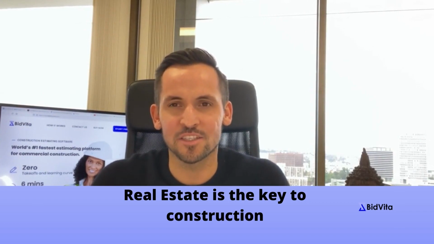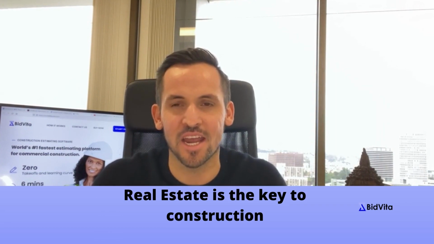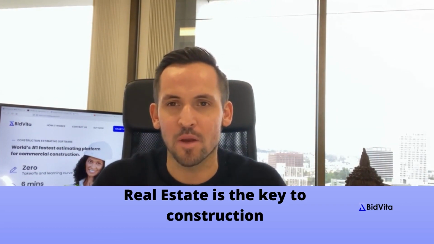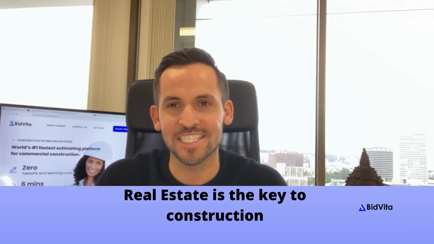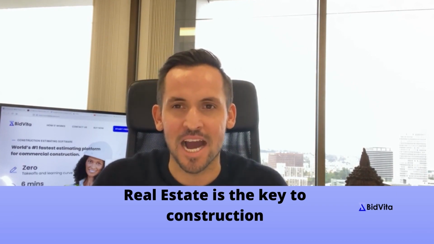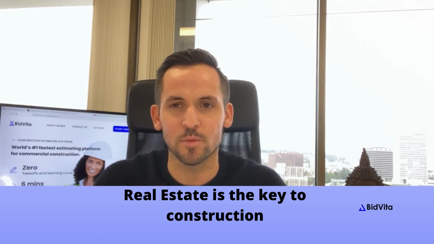Without real estate, a construction project cannot move forward. So it's really critical for the real estate agent and the lender to have real-time numbers and access to data available from their fingertips. A lot of times, we all know this, time kills deals, specifically when it comes to commercial real estate.